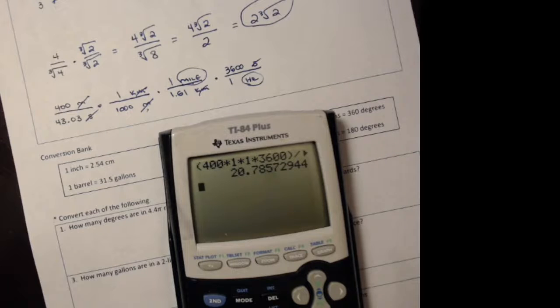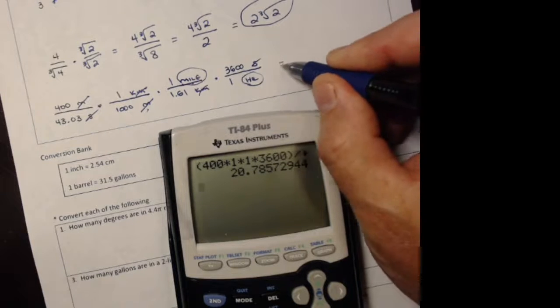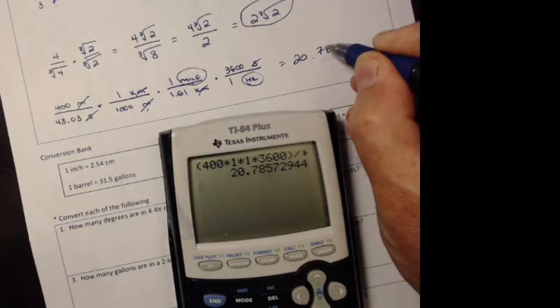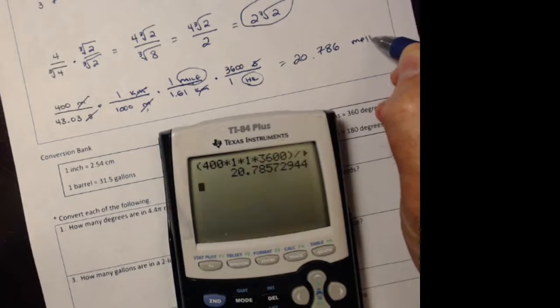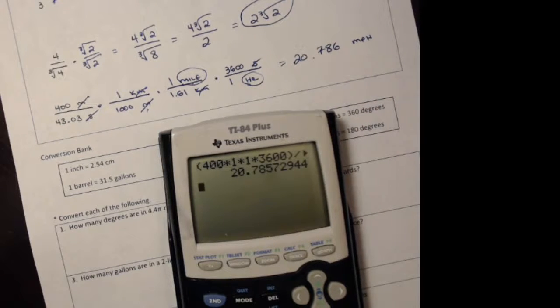So 20.786 miles per hour. So that guy, I mean, he ran different paces throughout his race, 1 lap around the track. He didn't run that all the time. Sometimes he was a little faster than that, sometimes he was a little slower than that, but on average he was running a little over 20 miles per hour, which is pretty incredible for that.